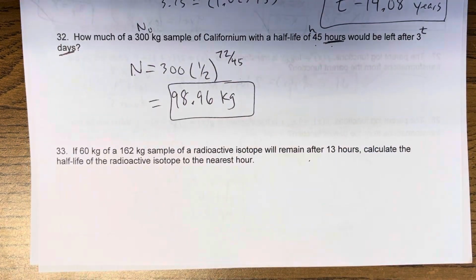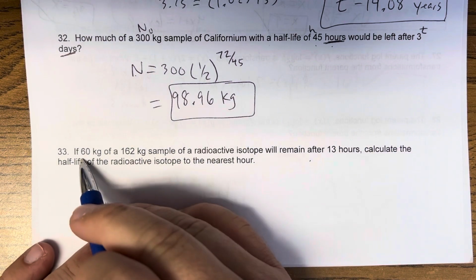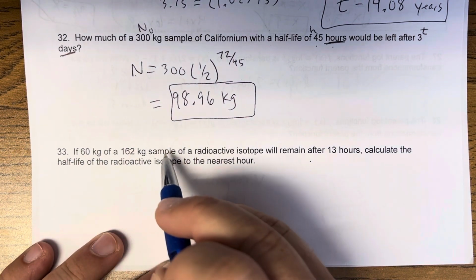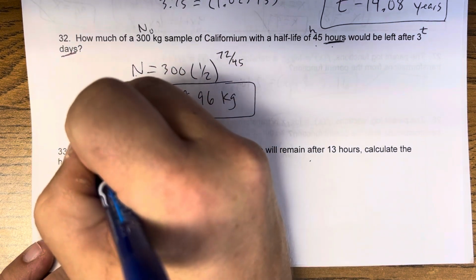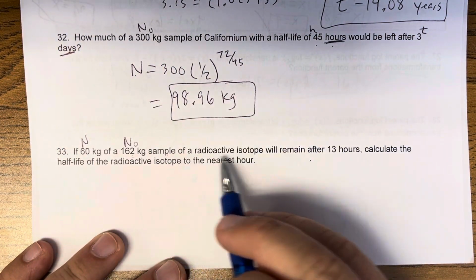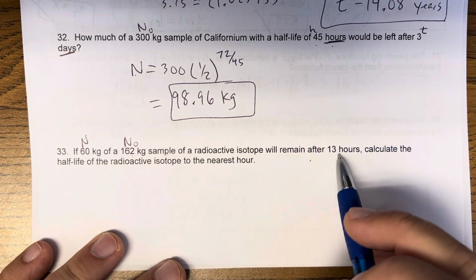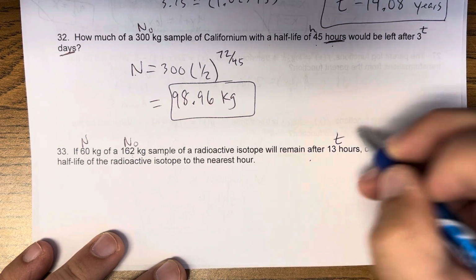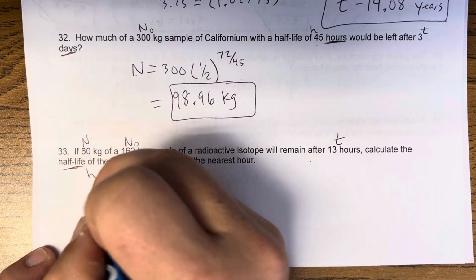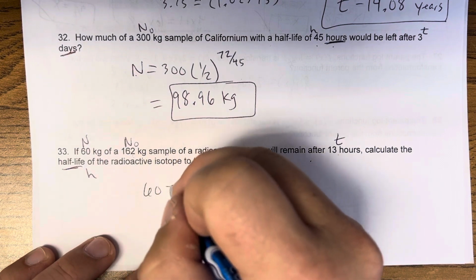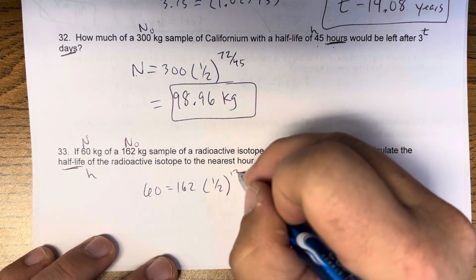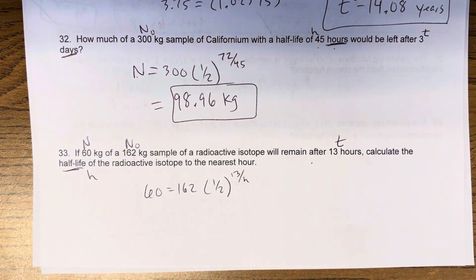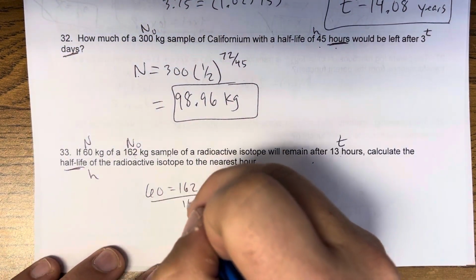All right, last question. If 60 kilograms of a 162 kilogram sample, so this is the bigger number, it's my sample, this is my original, this is my final, radioactive isotope will remain after 13 hours, that's my time. Calculate the half-life, we don't know the half-life. So we're gonna have 60 equals 162, 1/2 raised to the 13 over h. So we're gonna divide by 162.